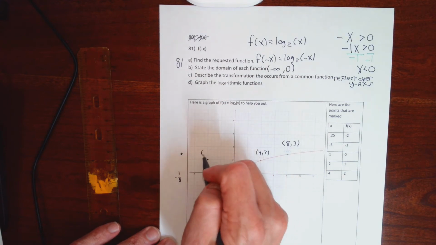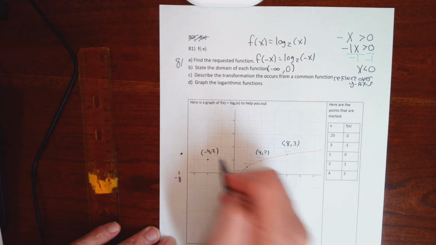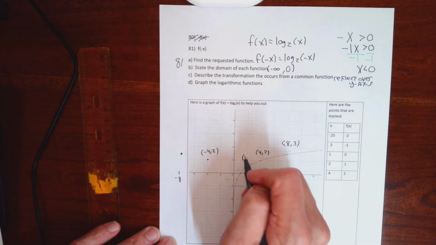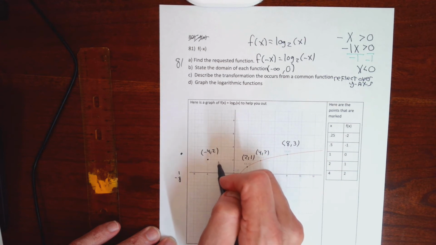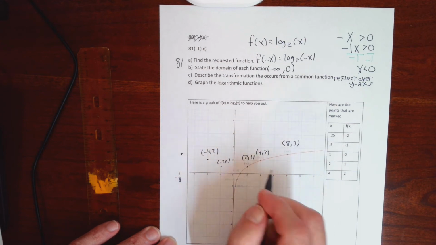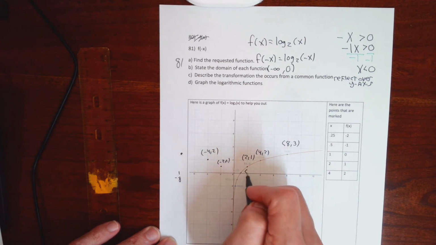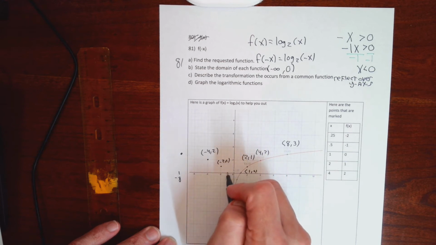So what I'm doing to flip a graph over the y-axis is changing each of the x's. This point 2, 1 is going to go to the point negative 2, 1. This point 1, 0 is going to go to negative 1, 0.